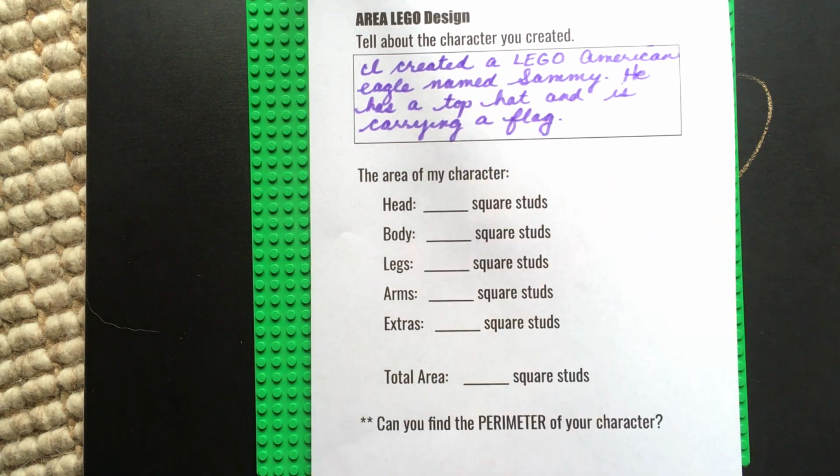And the first thing you need to do is to tell about your character. So I said I created a Lego American Eagle named Sammy. You can name him, you could create a whole story around it if you'd like to. He has a top hat and is carrying a flag.